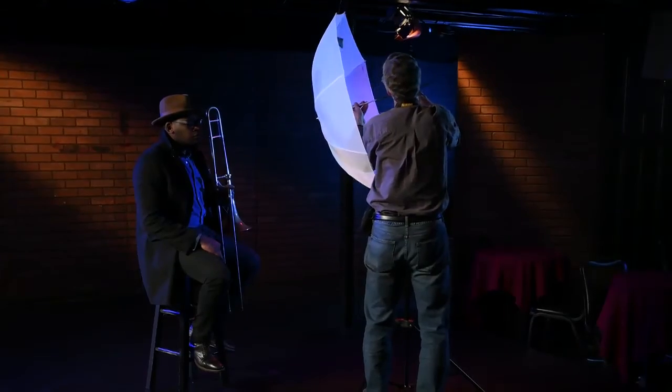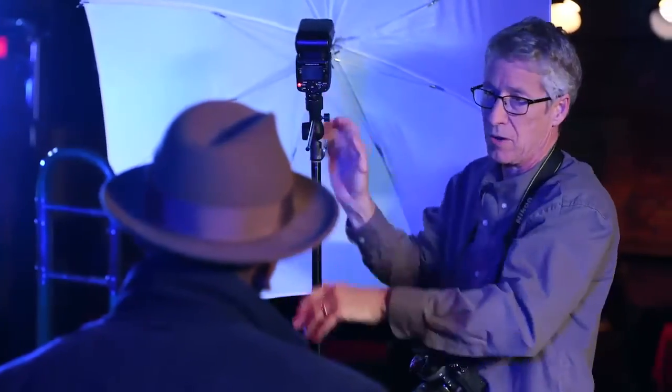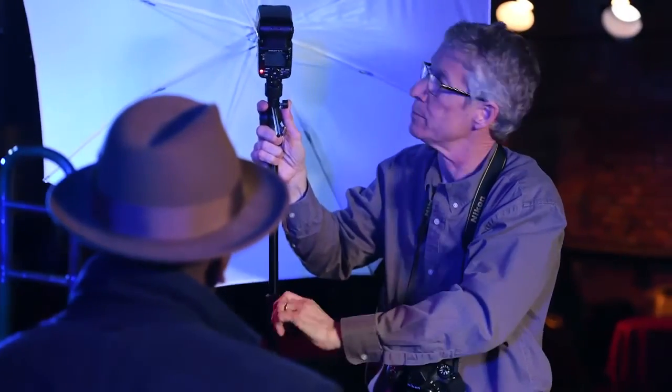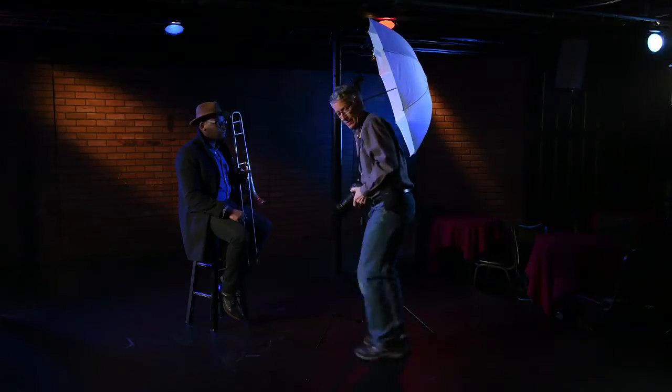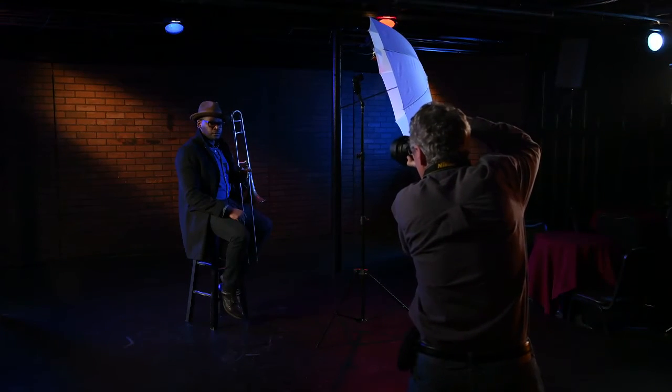So let's do that. I'm going to bring this umbrella and I'm going to put it into my bracket here. So once I've mounted the umbrella in here, I'm going to turn it around and position it. That's about right. So let's see what happens now. Right here, good.